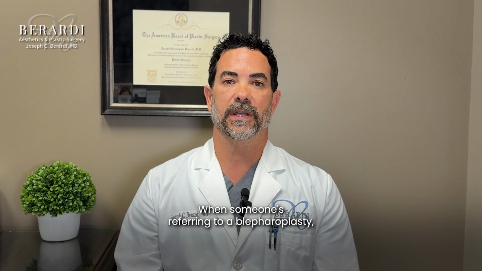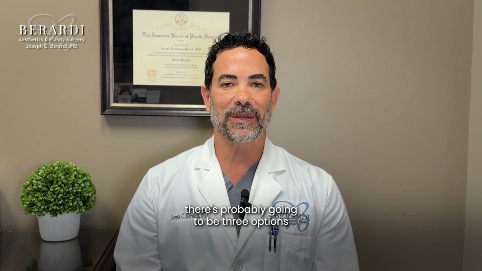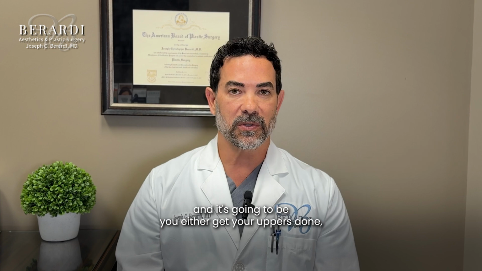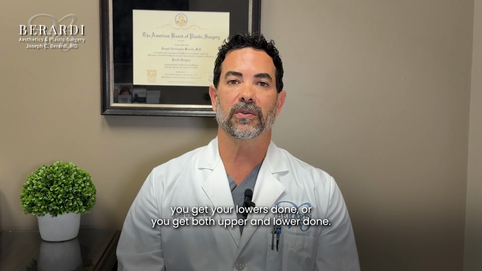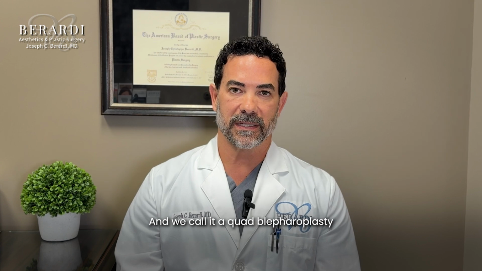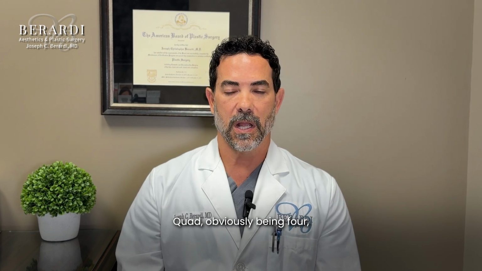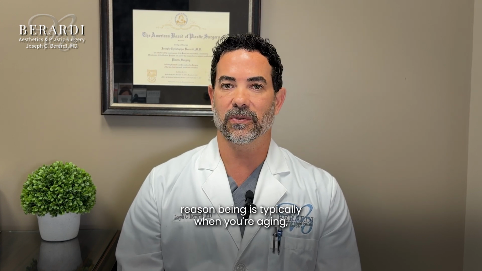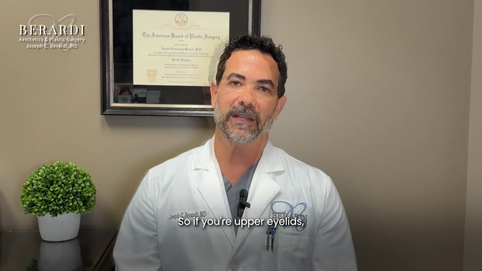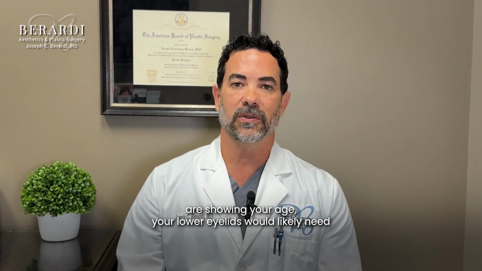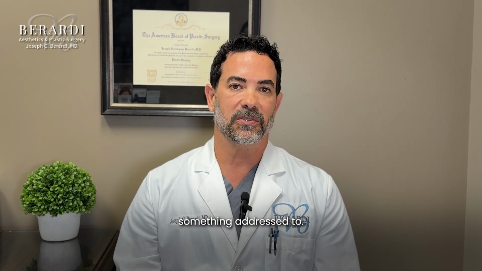When someone's referring to a blepharoplasty, there's probably going to be three options, and it's going to be you either get your uppers done, you get your lowers done, or you get both upper and lower done. And we call it a quad blepharoplasty. Quad, obviously, being 4. Reason being is typically when you're aging, you are aging from head to toe. So if your upper eyelids are showing your age, your lower eyelids will likely need something addressed too.